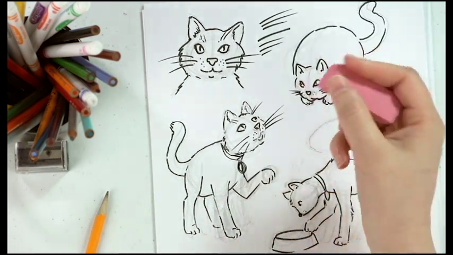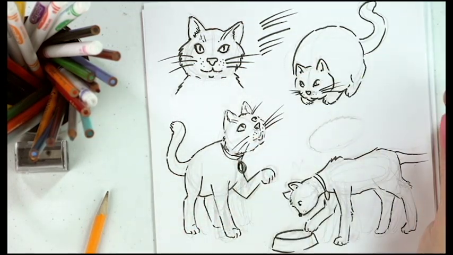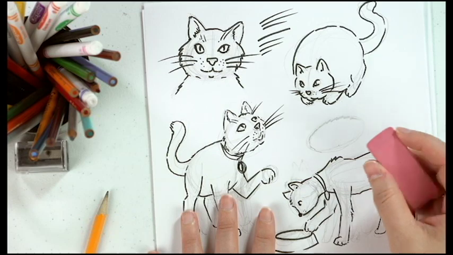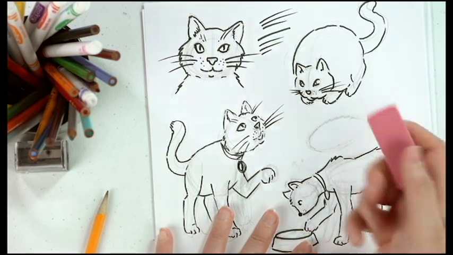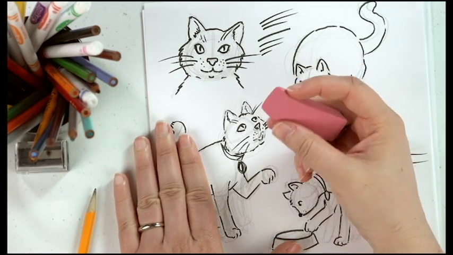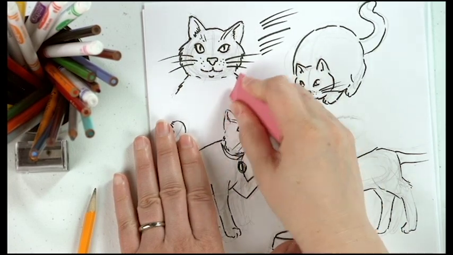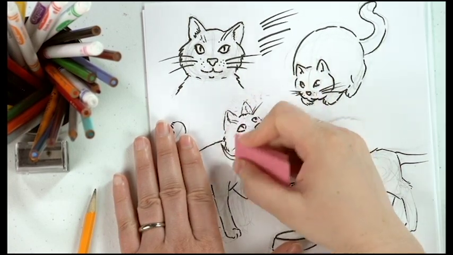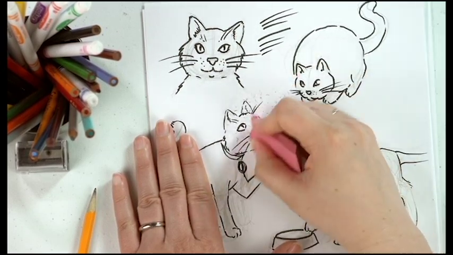Next, before I color, I need to erase. So when you're erasing, I've got all these rough lines. This is why I like to trace when I'm at the inking stage so that I don't have to erase. But I take my eraser and you hold your hand on one side of the paper and you always erase in smooth lines.